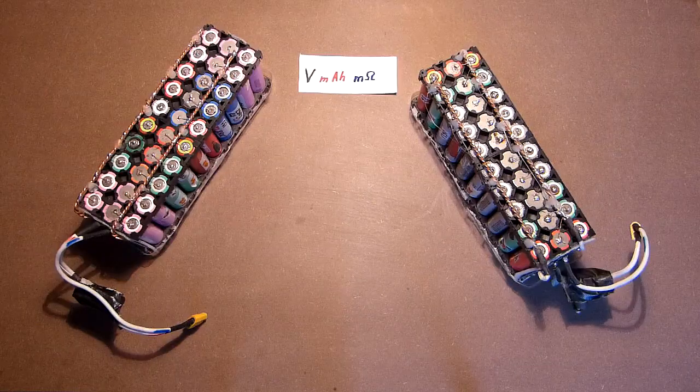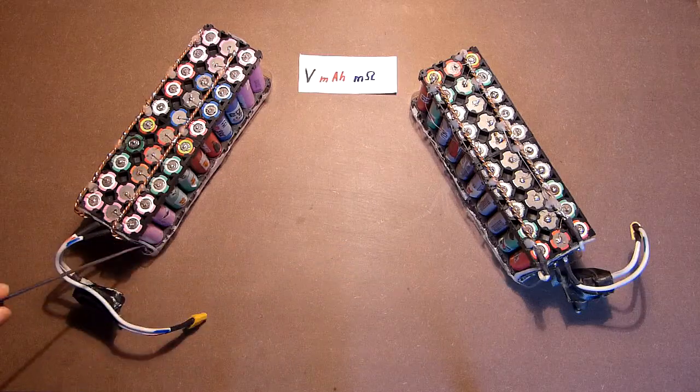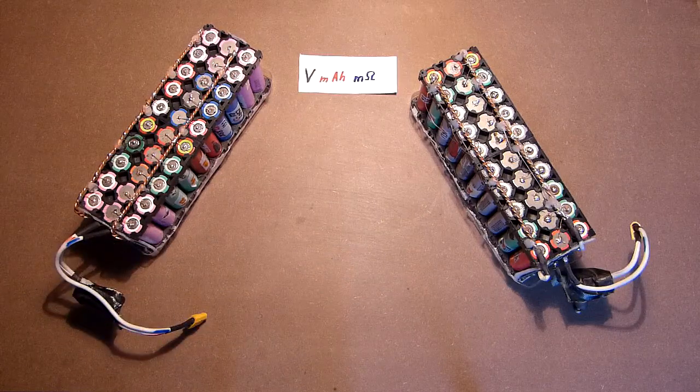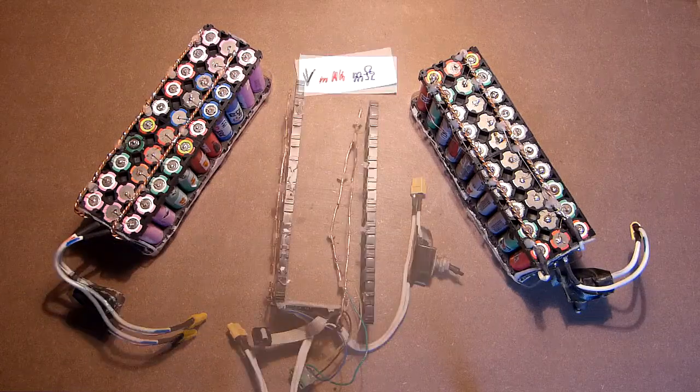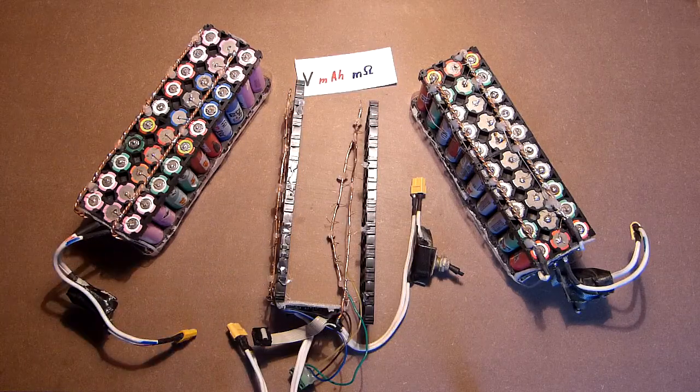Here I have two batteries which were constructed approximately 2 years ago. Everything is okay with them, but in fact I have built three batteries, and despite the BMS board on each battery, the third battery failed within some months. So I had to disassemble the third battery and reveal the real problem of it.